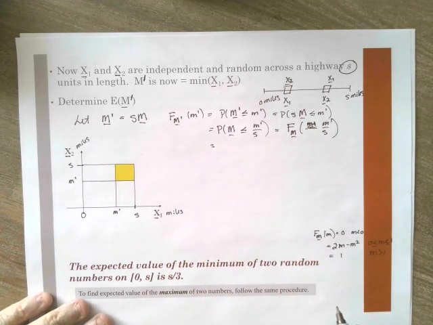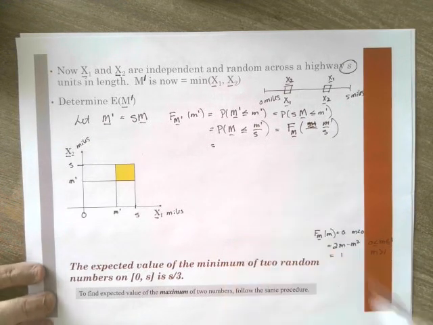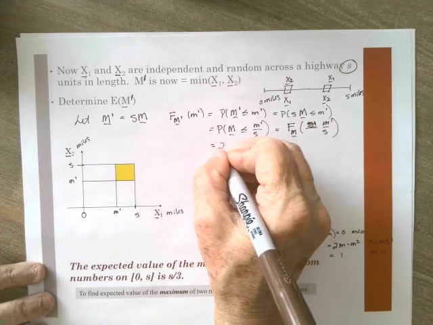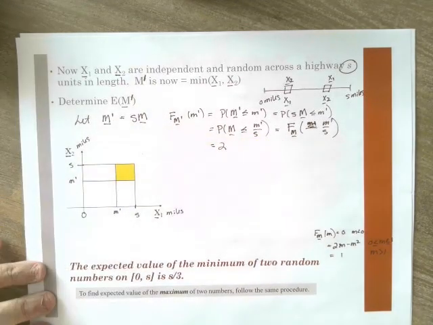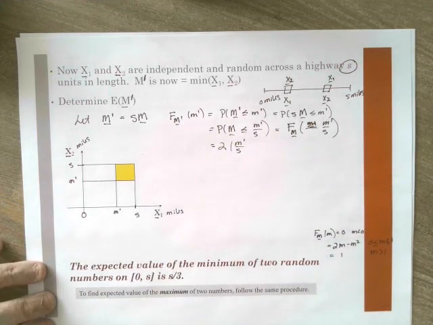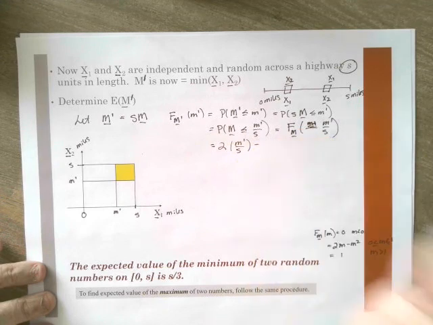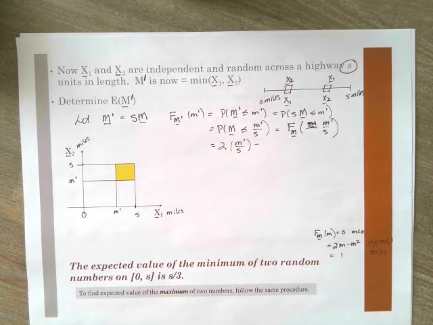So we'll get 2 times m prime over s, minus m prime over s squared.